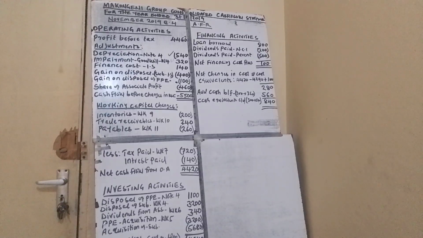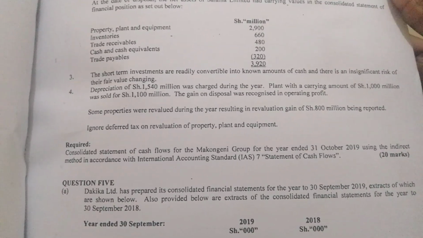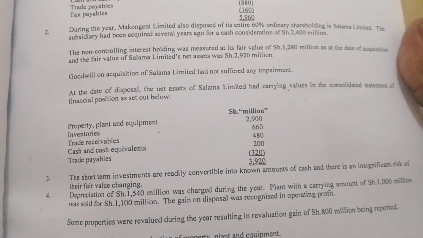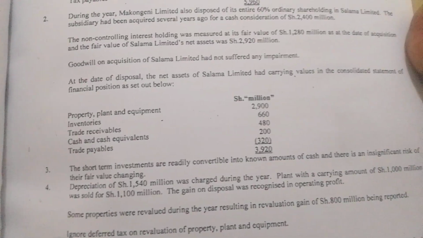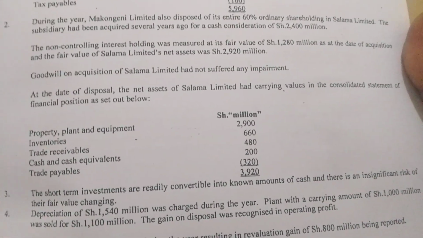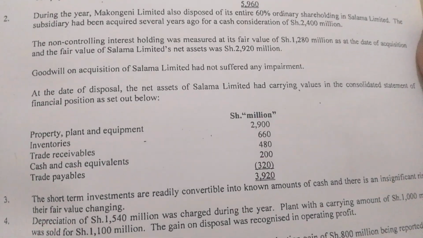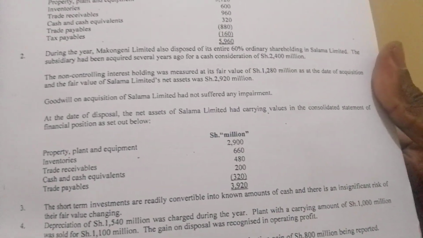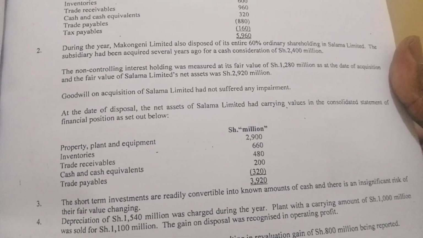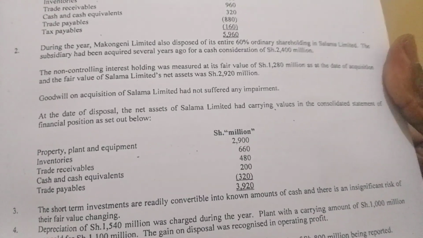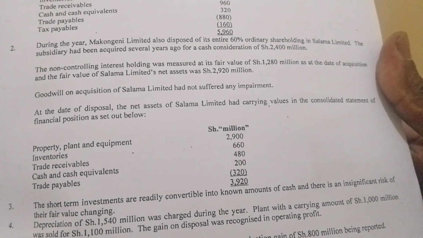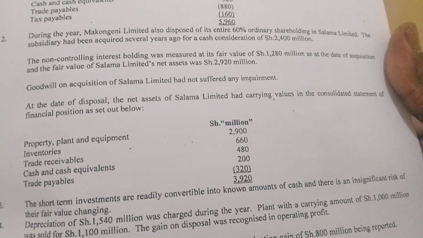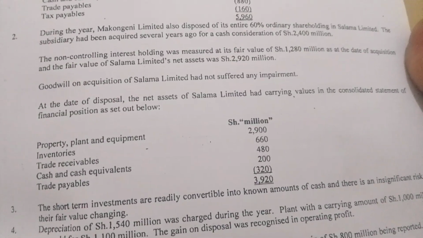Now, point number two is the other part which I want to illustrate to you. We are told that during the year, Makongeni Limited also disposed of its entire 60% ordinary shareholding in Salama Limited. The subsidiary had been acquired several years ago for a cash consideration of shillings 2,400 million.